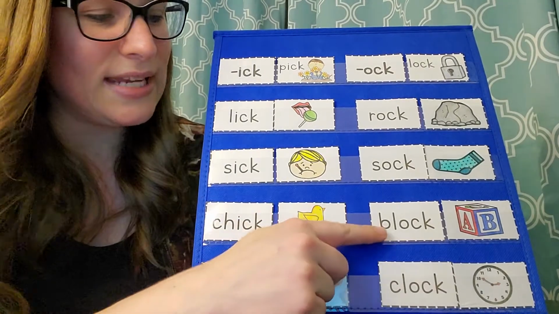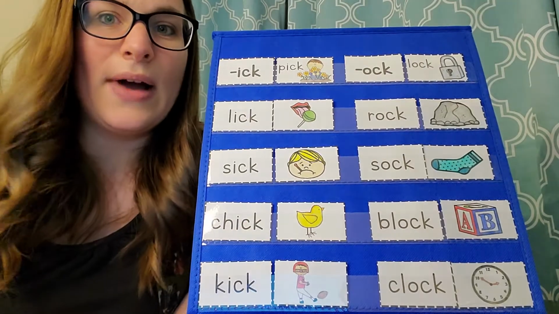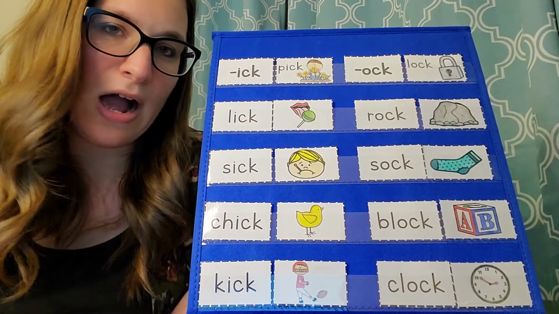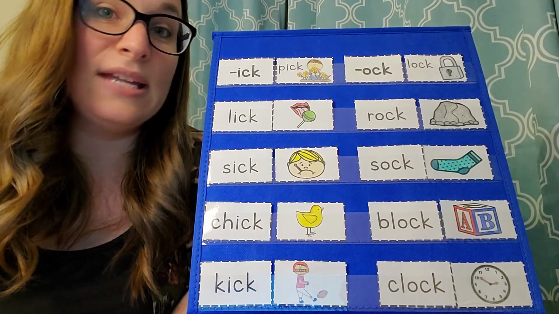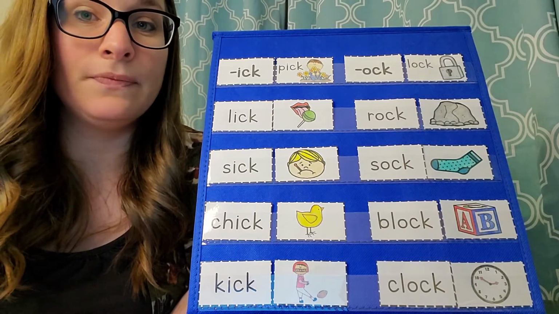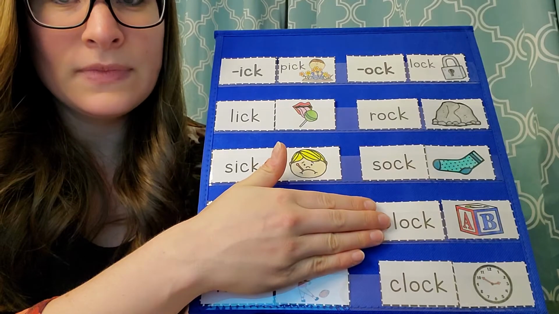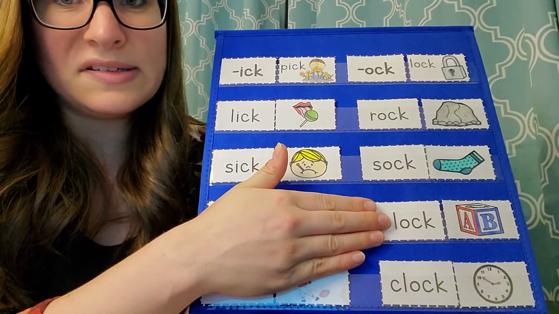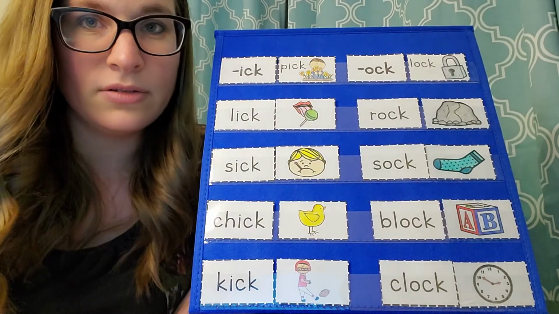All right, down to the next one. We have B-L. So I have two letters here before my ock. I know B says b and L says l. In fact, if I cover up that B, I see L-O-C-K, which is the same as what's in our header.